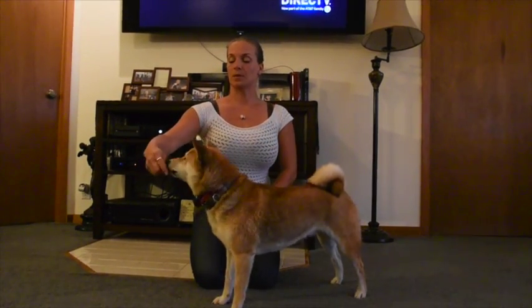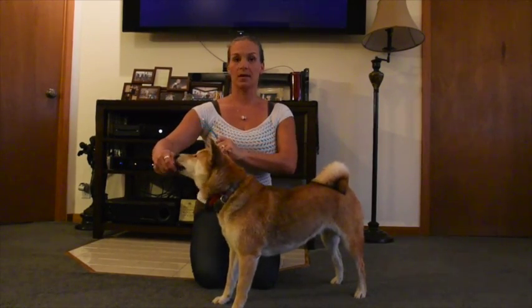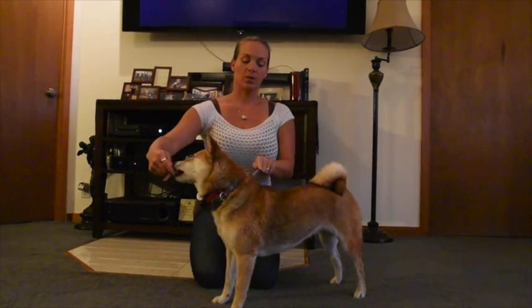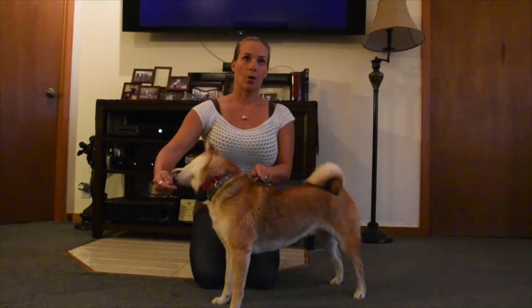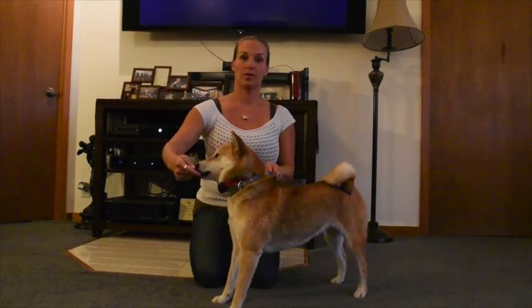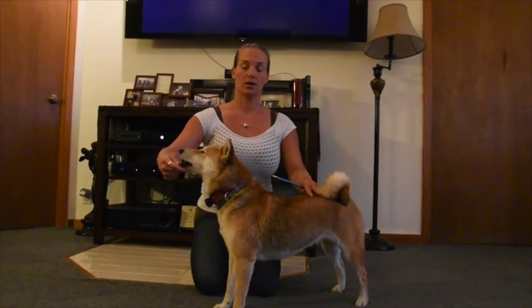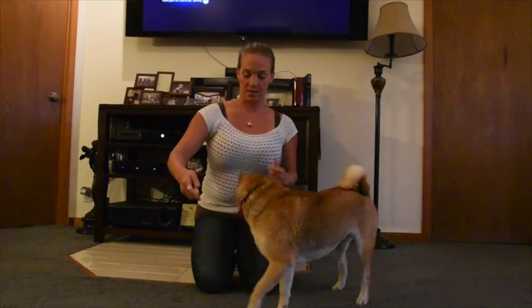Now I'm going to demonstrate some common directional terms. The nose is rostral to the eyes. The withers are cranial to the tailhead. The tailhead is caudal to the withers. This is the dorsal side of the dog, and the belly is the ventral side.